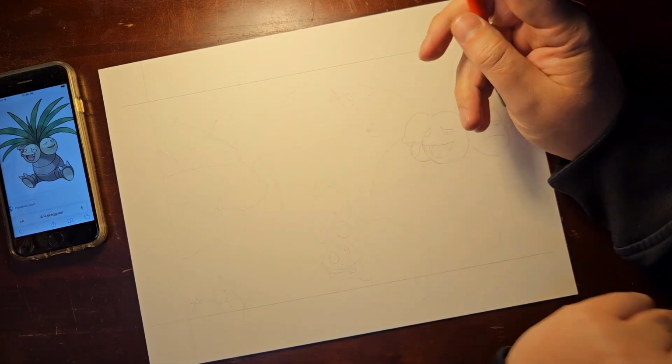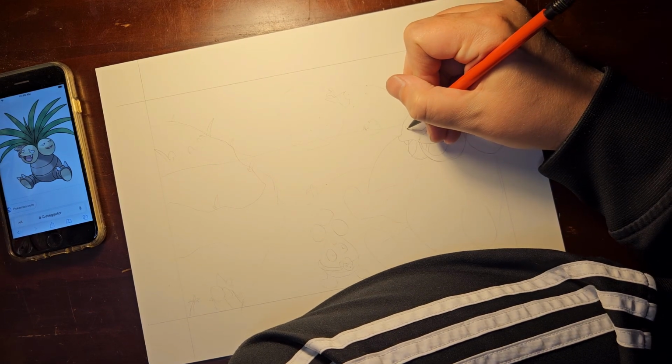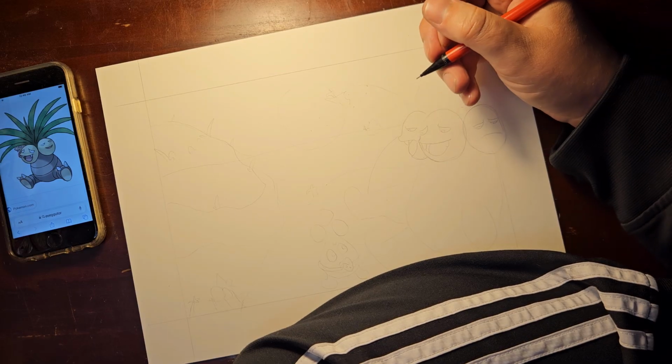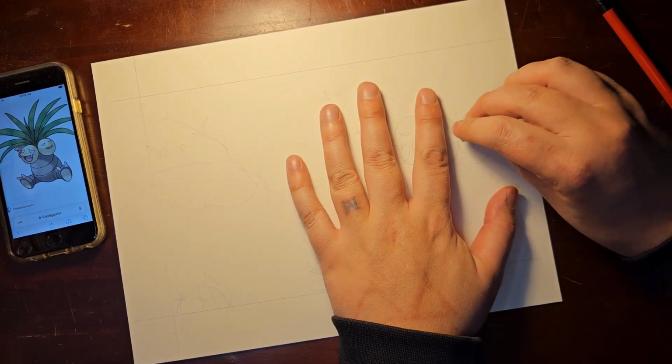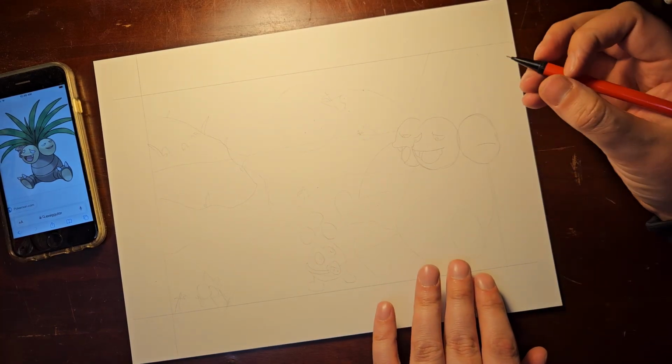Not sure how I want to do the eye on this boy. There we go. They're both looking at him. This guy I'm going to give the upturned eyes.